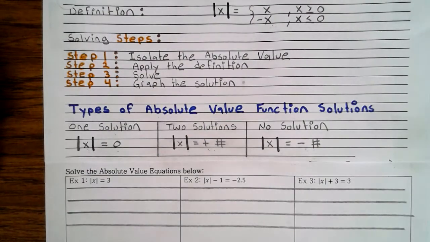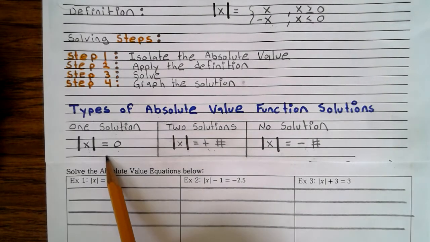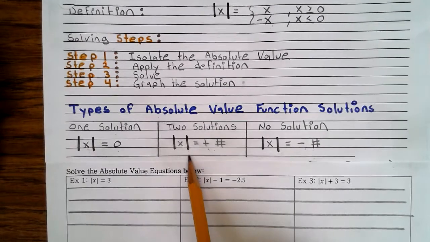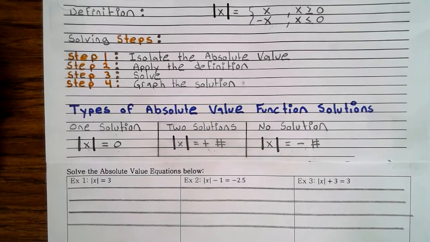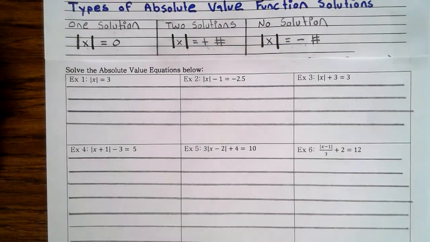Now you have types of absolute value function solutions. There's one solution when we have the absolute value of x is equal to 0. You have two solutions when the absolute value of x is equal to a positive number, and no solution when the absolute value of x is equal to a negative number. So if you would update your notes. All right, now your notes are updated. Let's take a look at the examples.